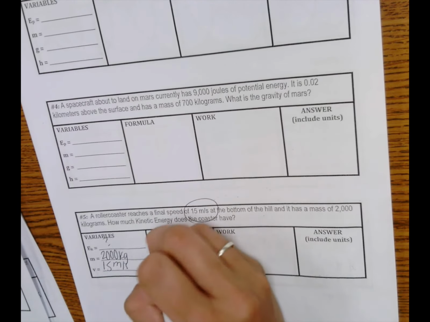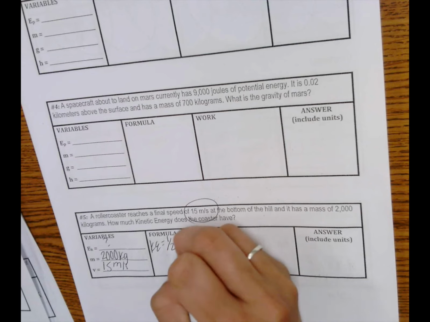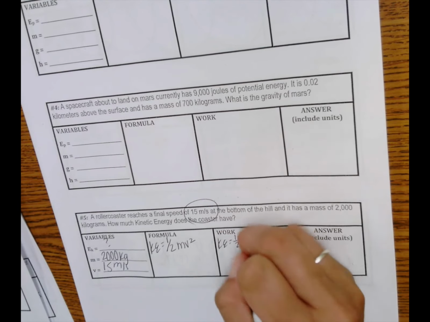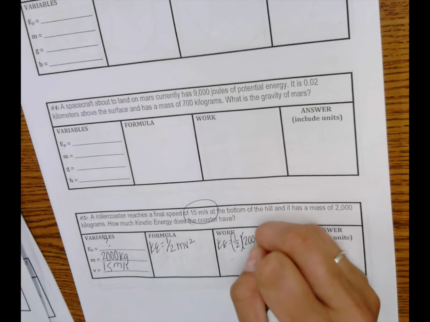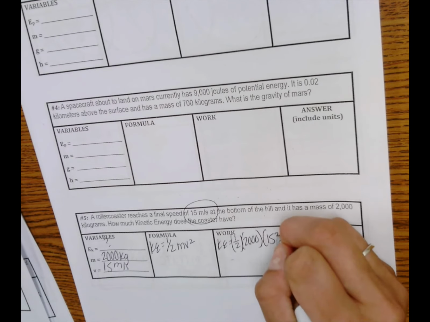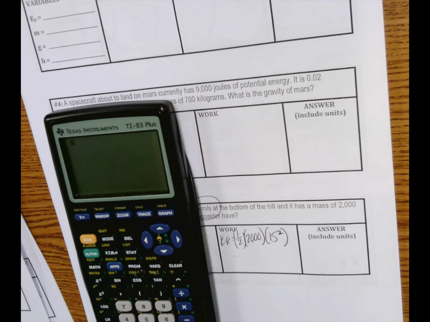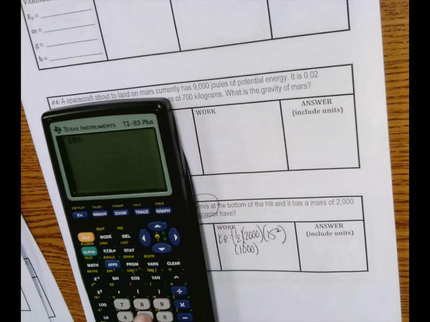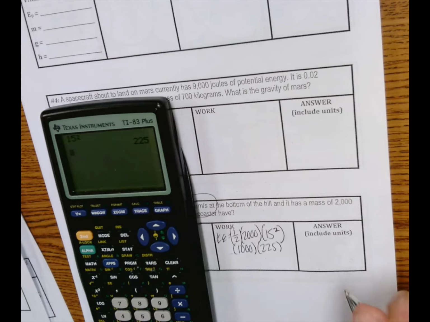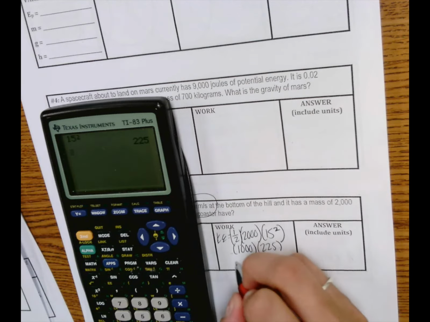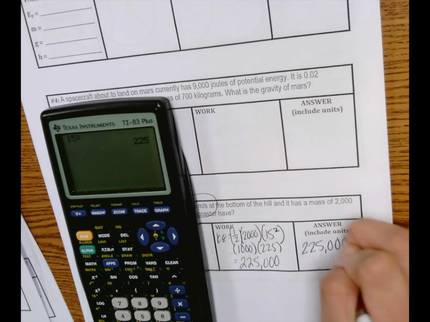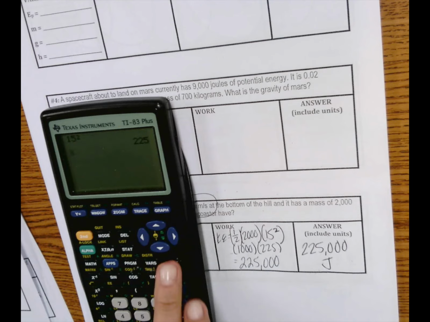So all we have to do here is kinetic energy is equal to 1/2 times mass times velocity squared. We do not know the kinetic energy, but we multiply 1/2 times the mass, which is 2,000, times 15 squared. Remember, we are not squaring every single variable. So another way you can do it is this. You could do 0.5 times 2,000, and you would get 1,000. And then you could do 15 squared, which is 225. 1,000 times 225 gives you 225,000. What are the units for energy? Joules. So 225,000 joules would be the correct answer.